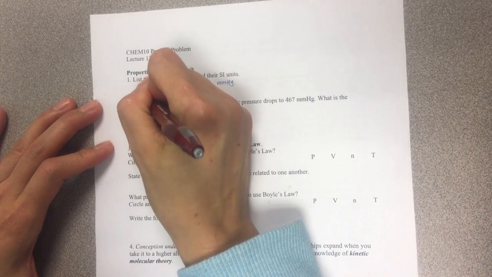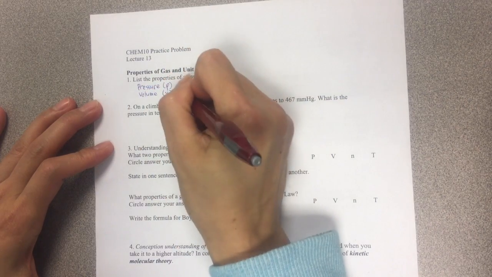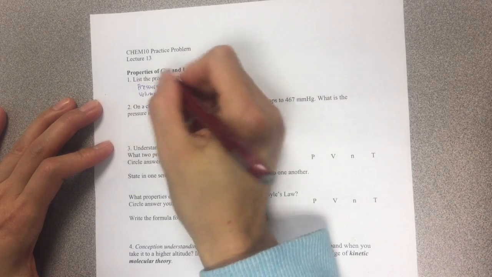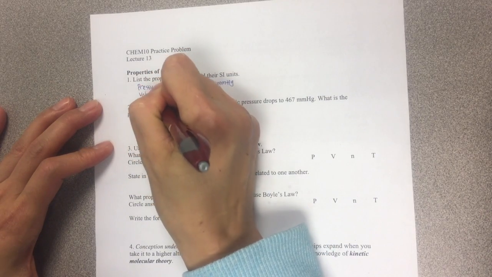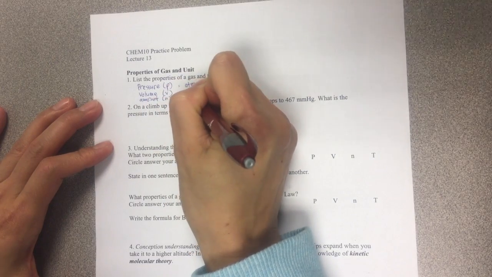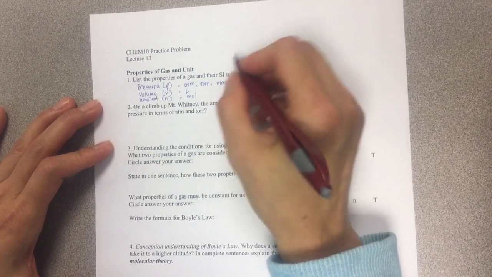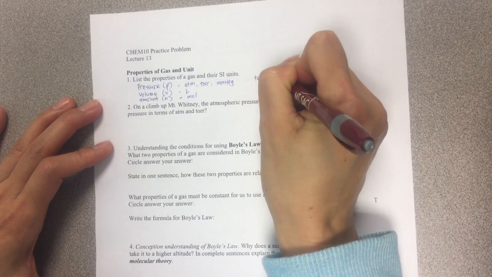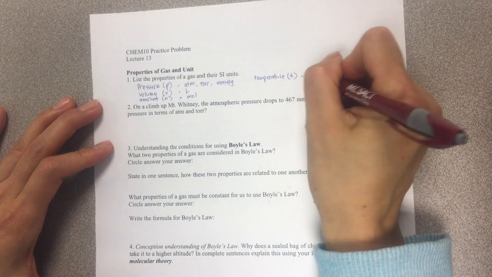The second one is volume, which is V, and the unit is liter. The third one, amount, or n, in mole. And the fourth one, the last one, is temperature, or T. It's in Kelvin.